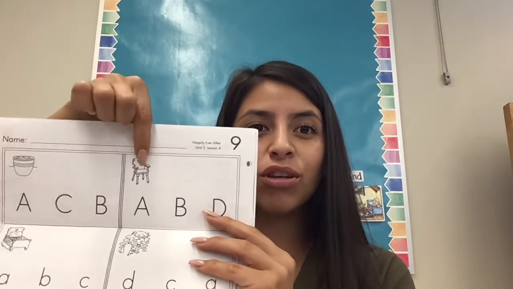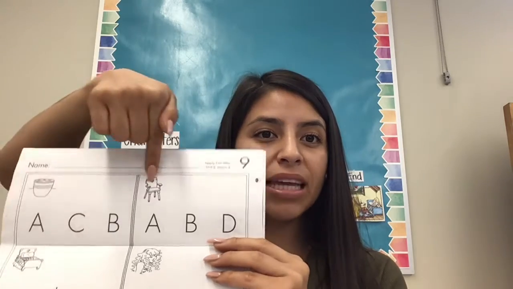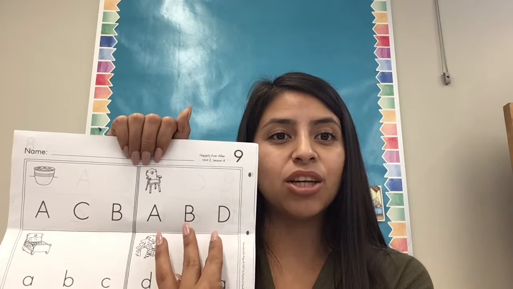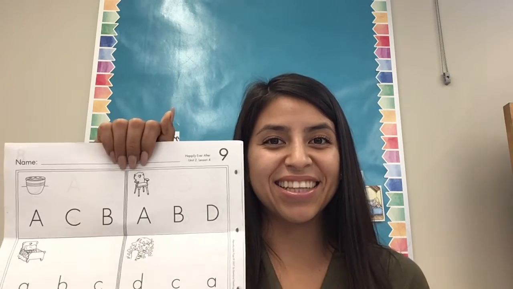Once you're done with that, go ahead and move your magic pointing finger over to the chair. Now we will be looking at this square only, these 3 letters. In this square, I want you to underline the uppercase D. Underline the uppercase D. Only one of these 3 letters can be the uppercase D. Which one is it? Good job.